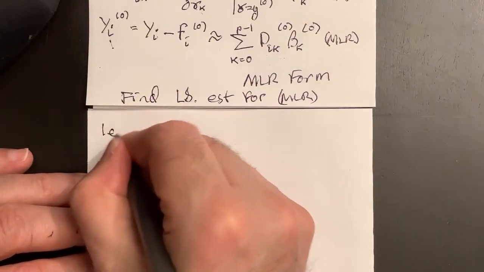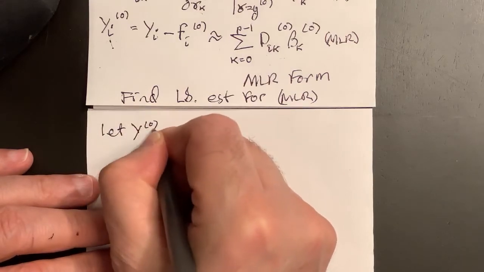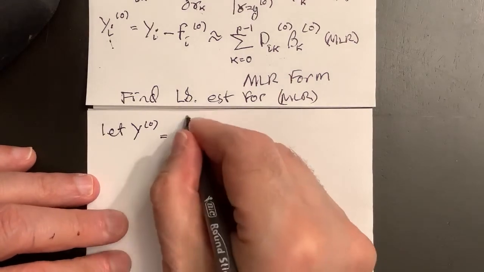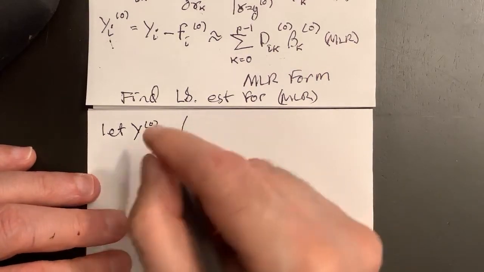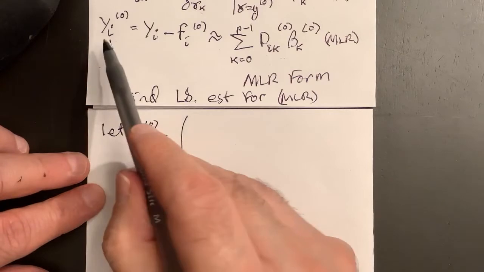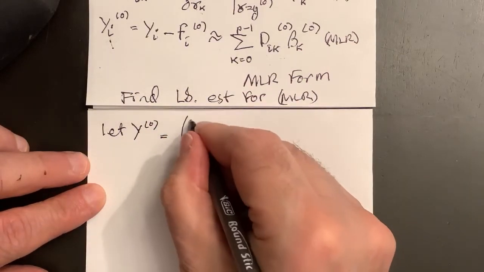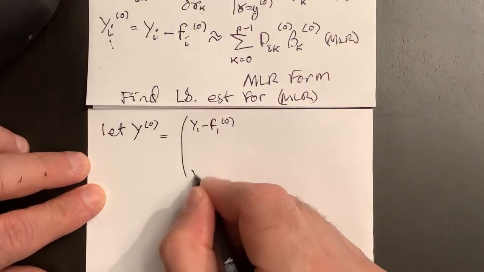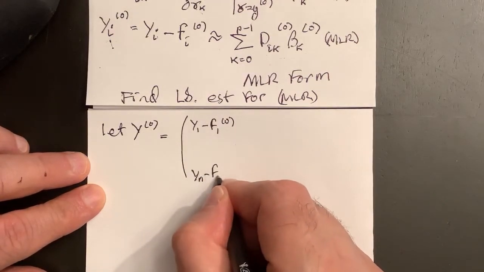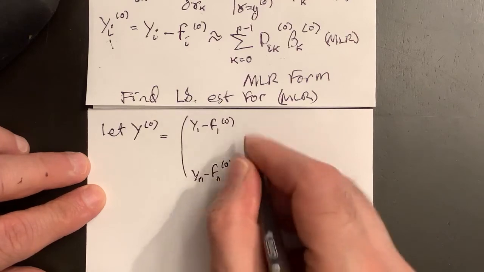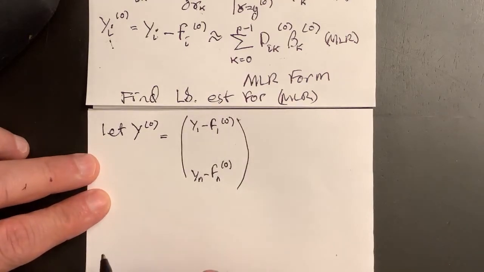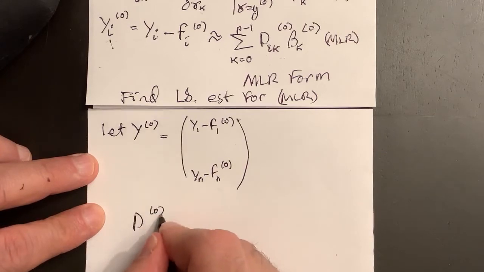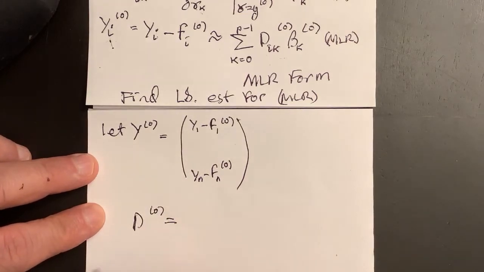So let y0, so the i's are going to go away basically, this is just the vector form of this. So this is just y_1 minus f_10 down to y_n minus f_n0. Let d0 equal, and I need a k here, I think.